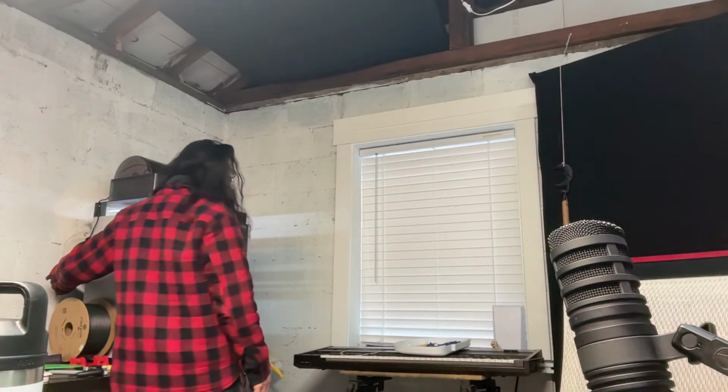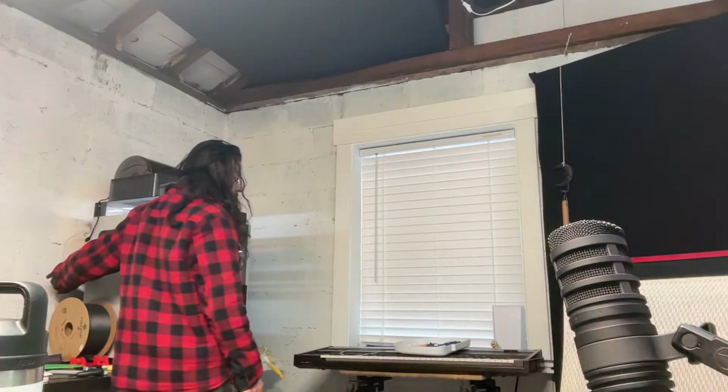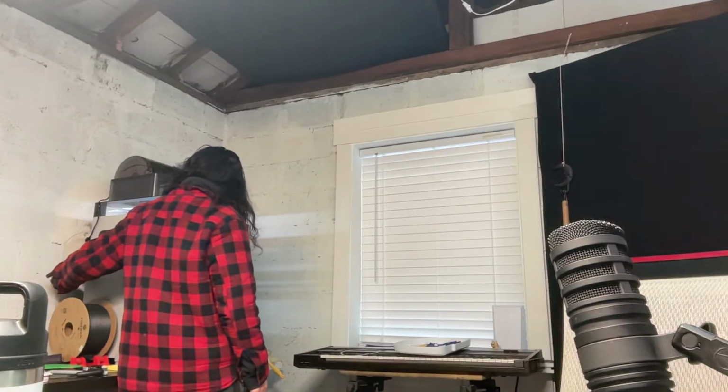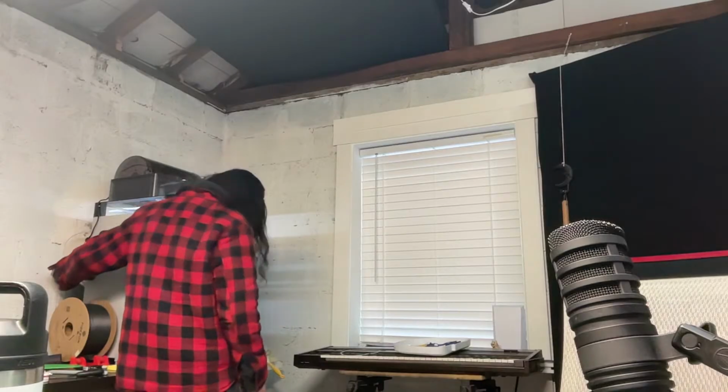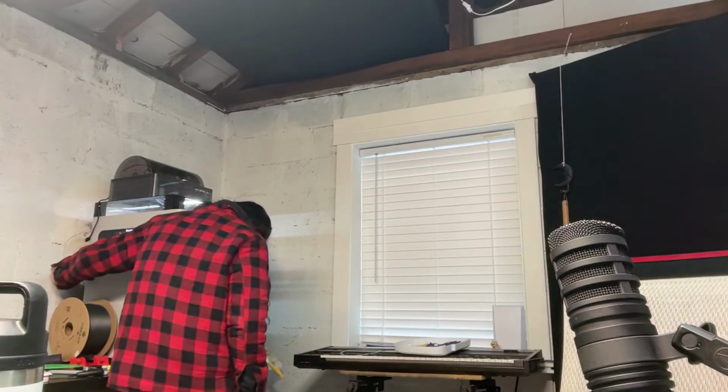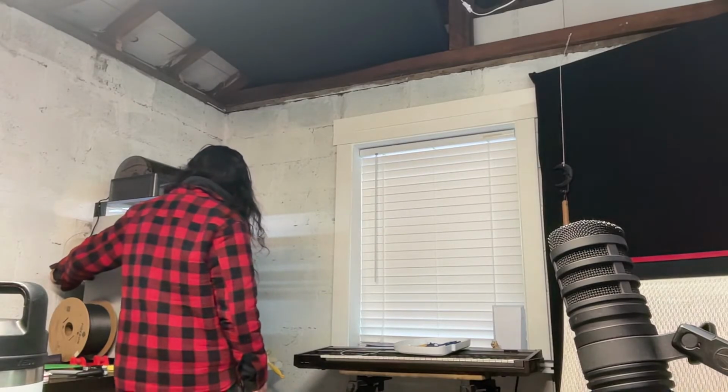With this stuff, all I have to do is basically just push the filament back in, which it's doing now. It's working. Yeah, we're good. Filament's back out.